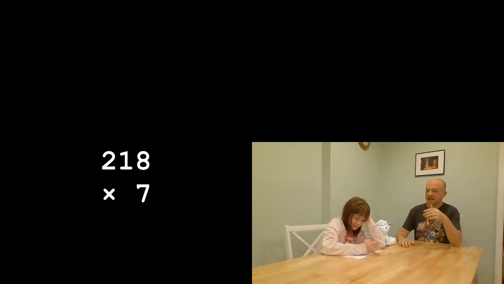Let's say we're doing multiplication of the following numbers. Like I said, the numbers are going to start to get bigger. We have 218 times 7. The first thing we want to do is to try to use estimation, whether it be to the nearest 10, to the nearest 100, to the nearest 1,000, whatever the most appropriate place value is, to get some approximation to let us know that we're on the right path.